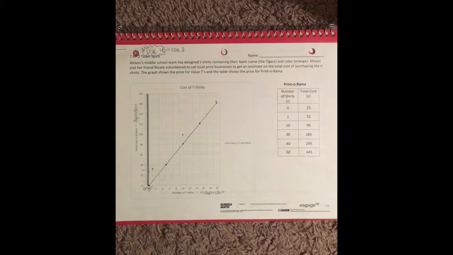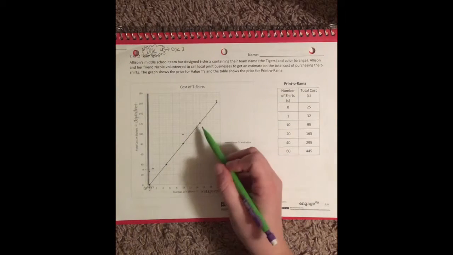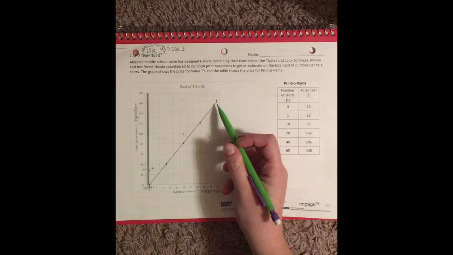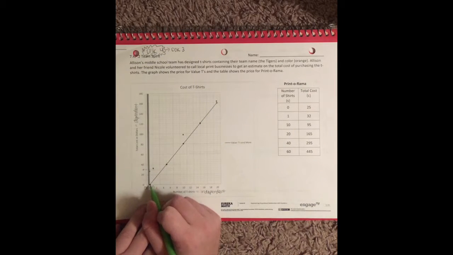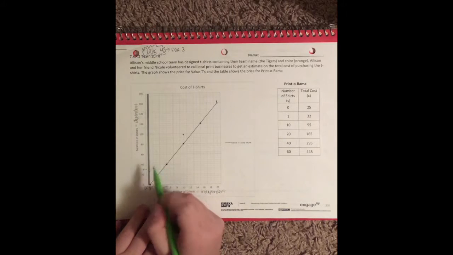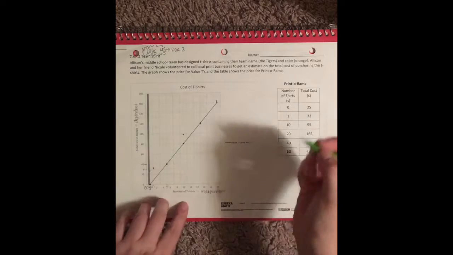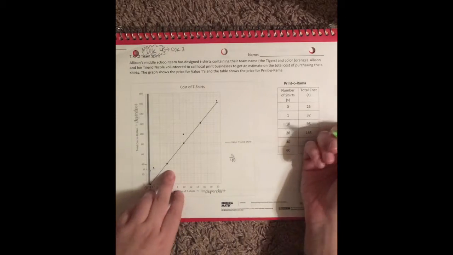Another thing to tell if something is proportional is if the line is straight and if the ratios from each point go down to the same ratio. For example, this point here would be 5, 40. So I can put 5 over 40 over here.